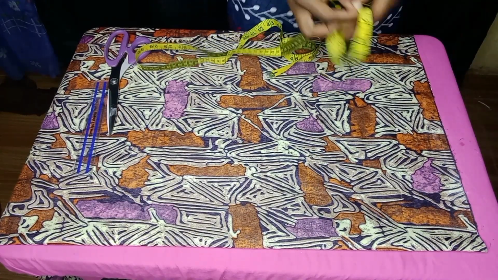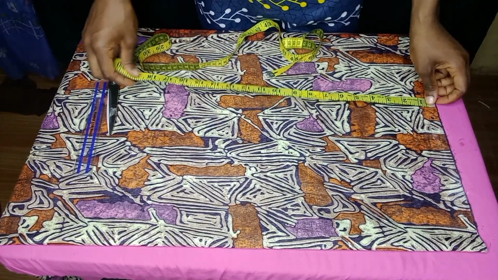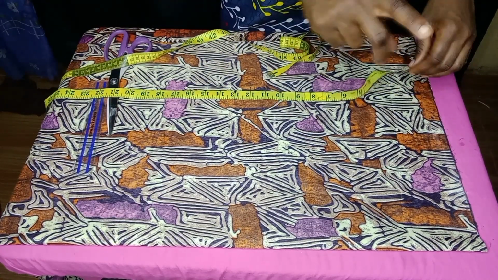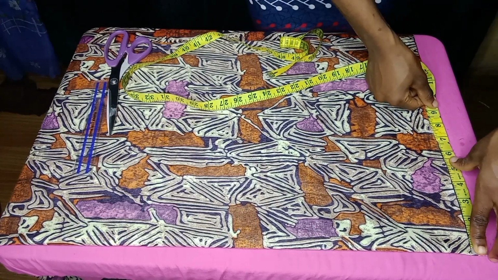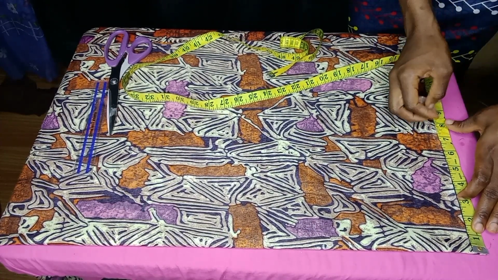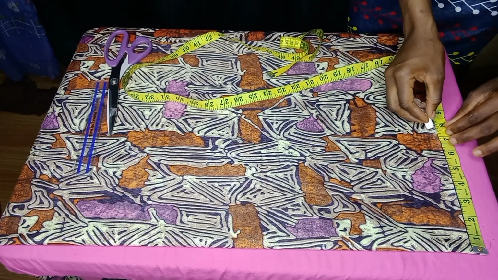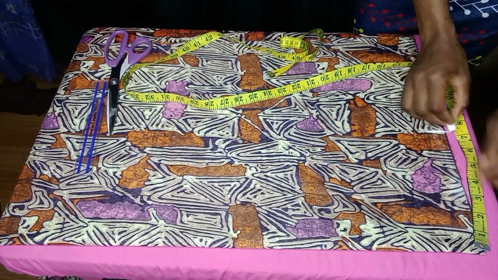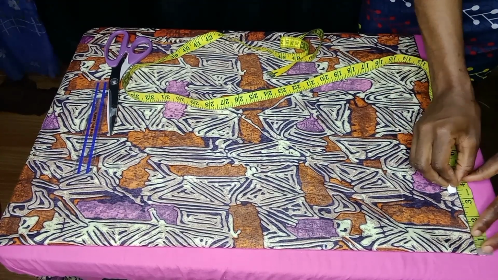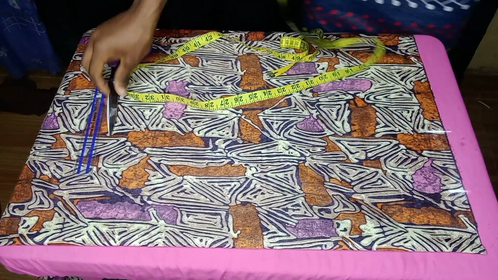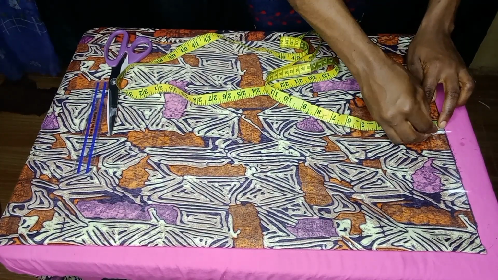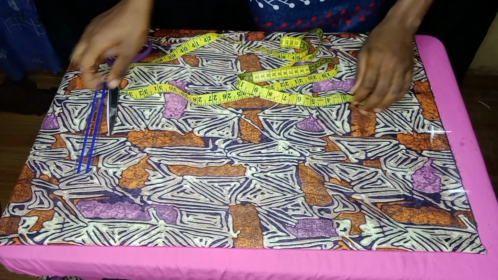So let's get started. We are going to begin with our vertical measurements, which is the length. But before that, let's take our neck. That's our shoulder. The shoulder is actually 15 inches divided by 2, we'll have 7.5. And then we'll make our neck width to be 3.5. Then go down by half at the shoulder side so that we can slope, slant it.